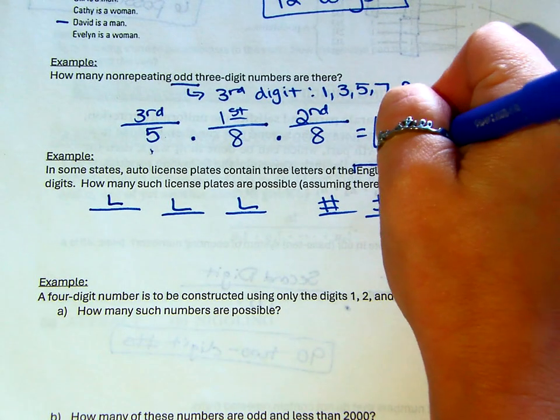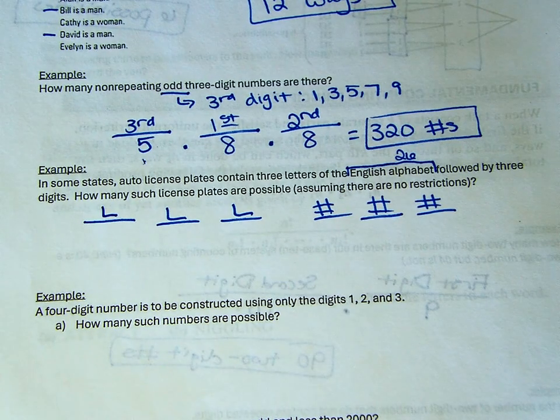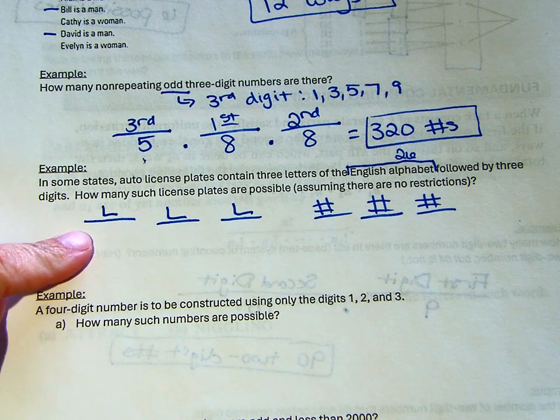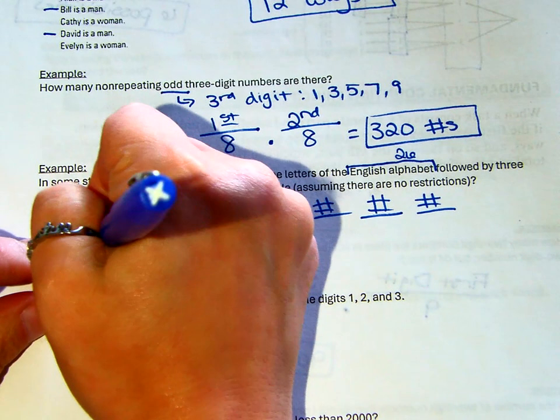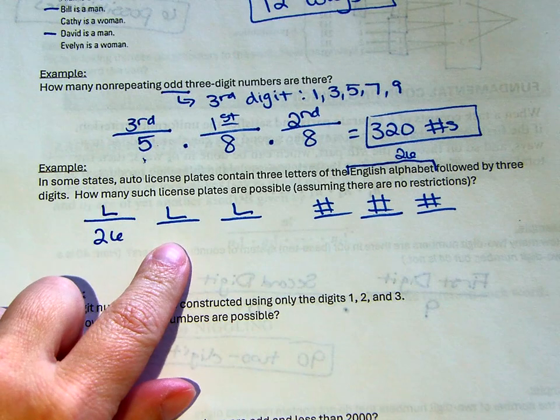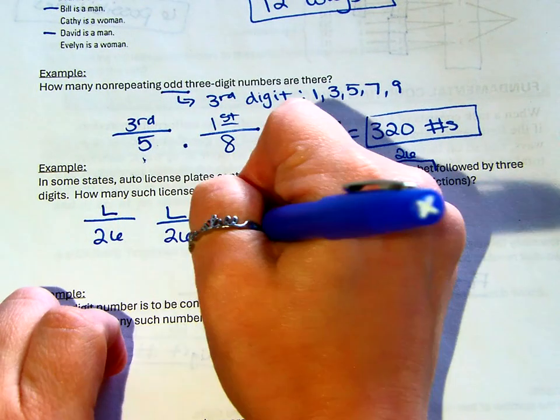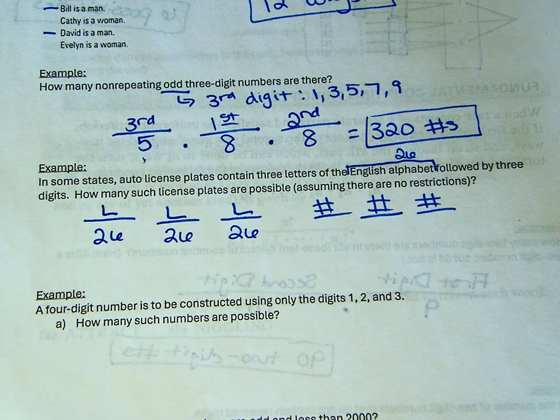And if there are no restrictions, then how many choices do we have for our first letter? 26. And how many do we have for our second letter? 26. That's right. We get 26 options for each of these because there's no restrictions. It doesn't say they can't repeat. It doesn't say the letter O is not in there or anything. We can have all the letters.